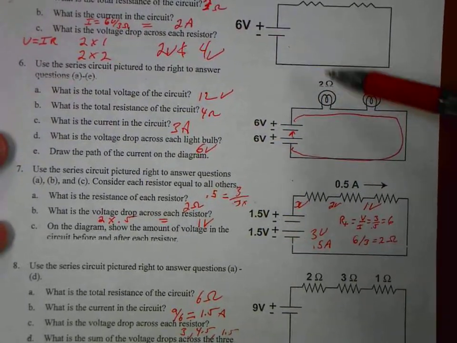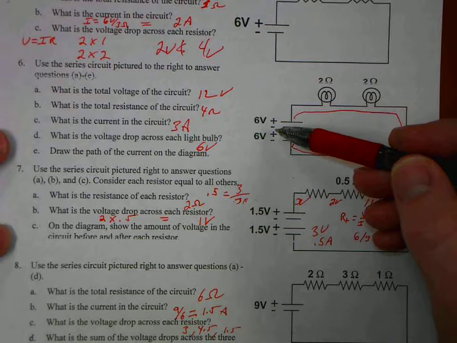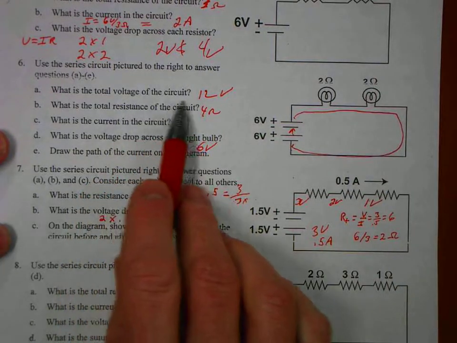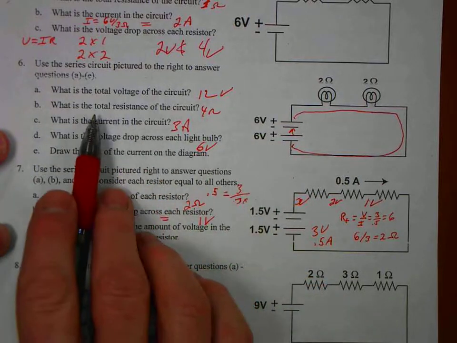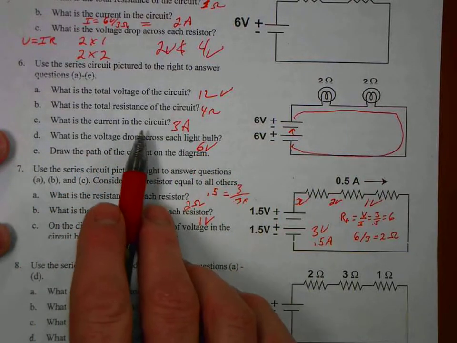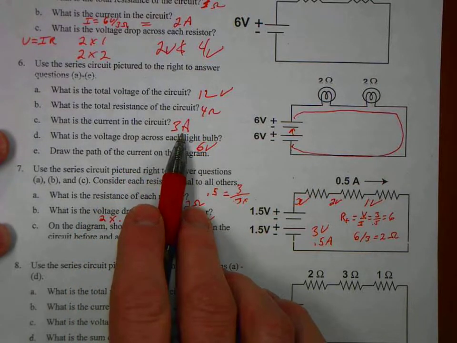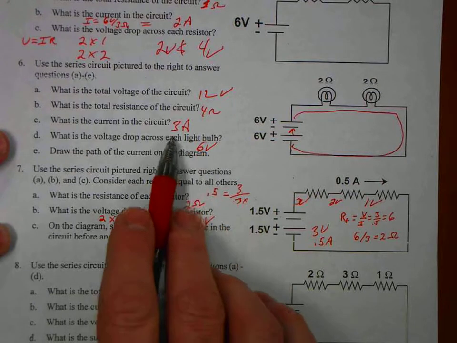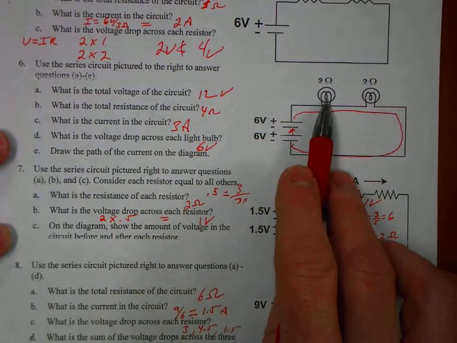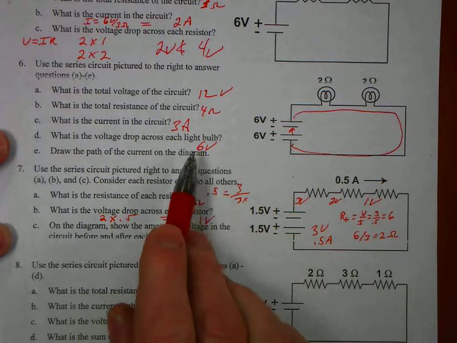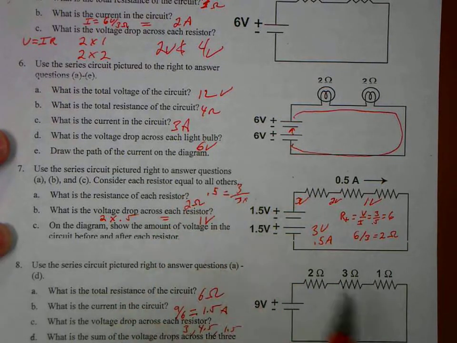This one, look at number 6. Again, we have our volts. Total power supply is additive, so the total voltage is going to be 12 volts. The total resistance is going to be our 4 ohms. Once again, you apply Ohm's law. You get the current is 3 amps. The voltage drop across each one is going to be the 3 amps times each of the 2 ohm resistors is going to give you the 6 volts. And again, the path goes around.